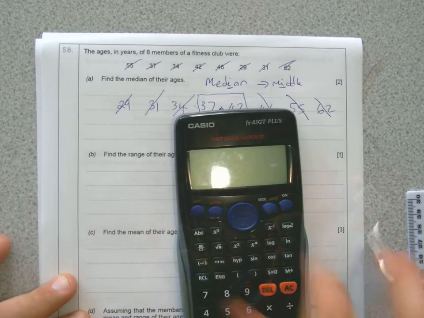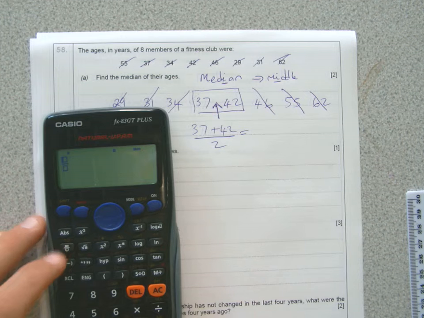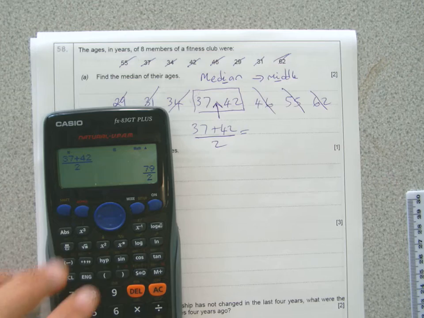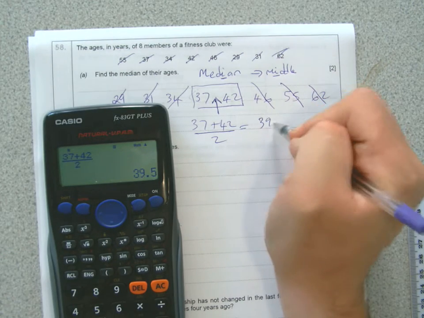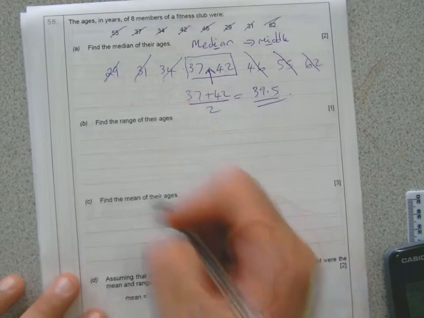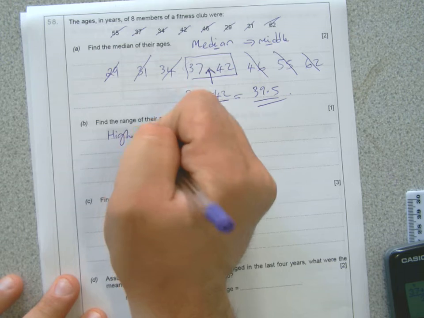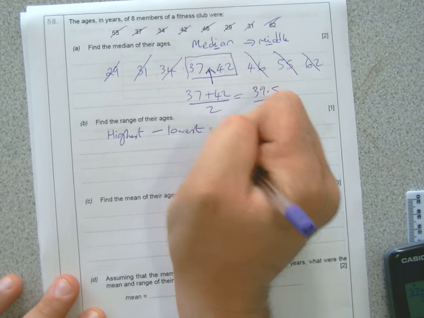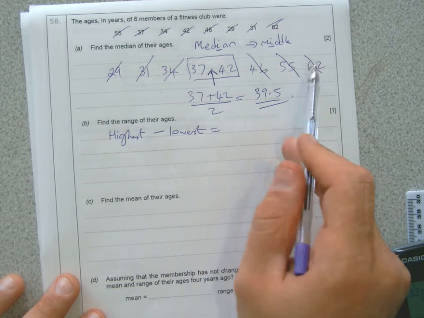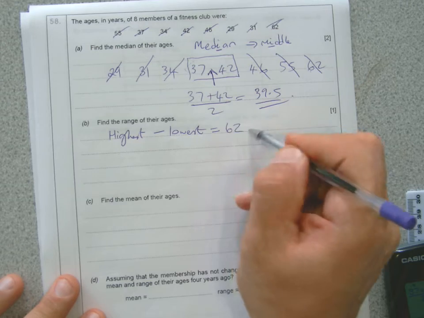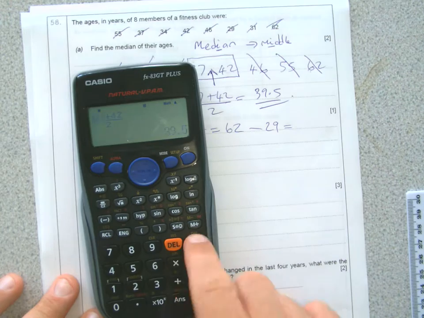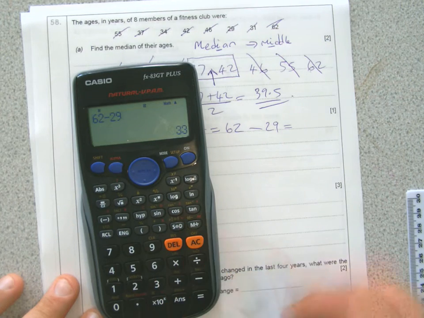So if I get my calculator, 37 plus 42, and halve it, and I get 39.5. I did say around 39, didn't I? So that's my median. To get the range then, remember range is the highest take away the lowest. The highest you could get by scanning this, or you can just look at your list now. The highest is the one at the end, 62, take away the lowest, 29. We get 33.